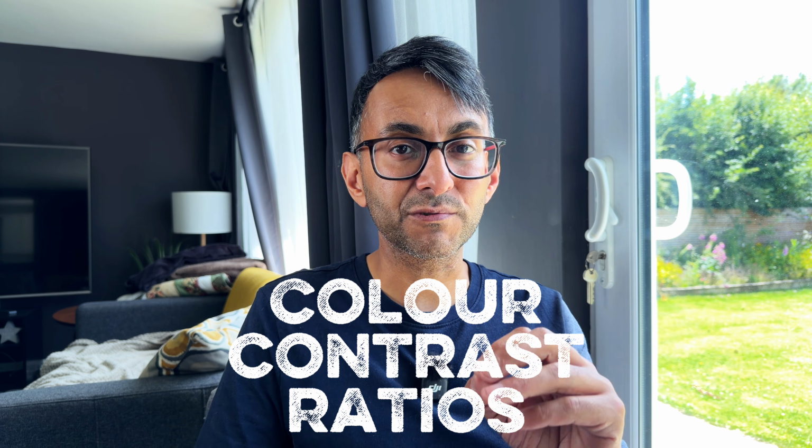Both of them, whether it's 2.1 or 2.2, are going to assess your fonts and your colors against the color contrast ratios. Now, when you're using normal text to meet the WCAG 2.1 AA standard, your ratio must be 4.5 to 1. And for large text, the WCAG 2.1 AA standard is a ratio of 3 to 1.